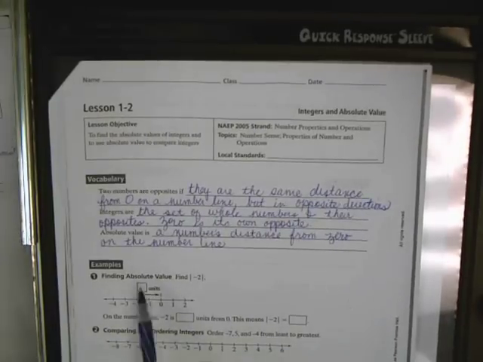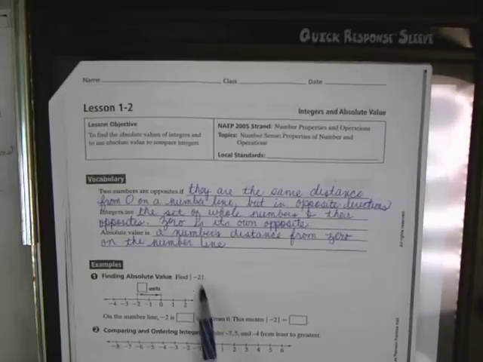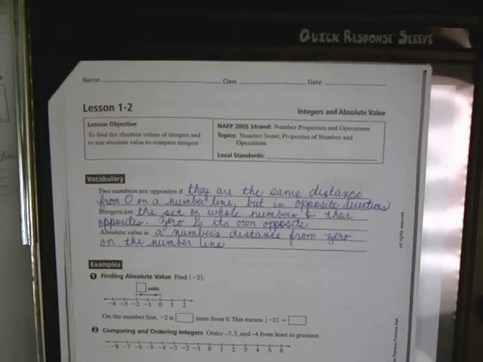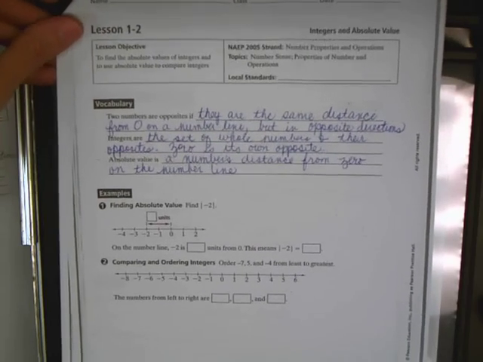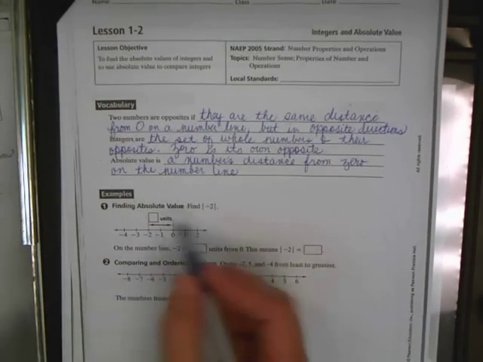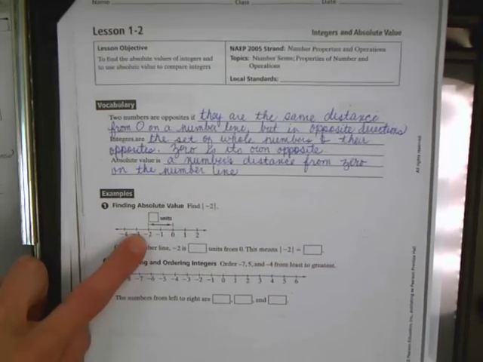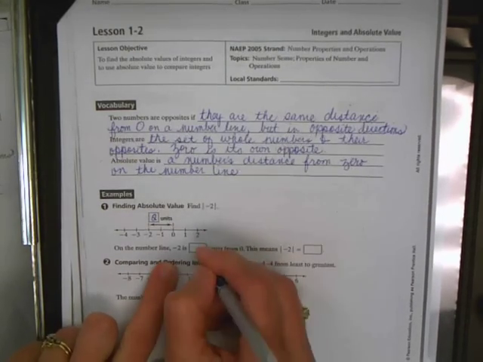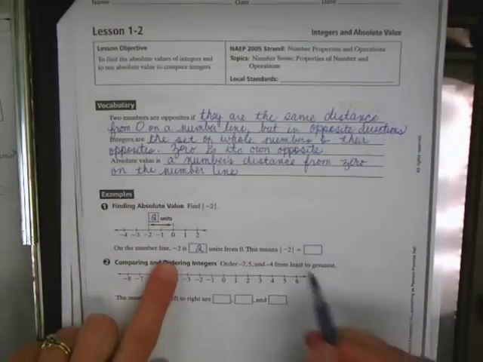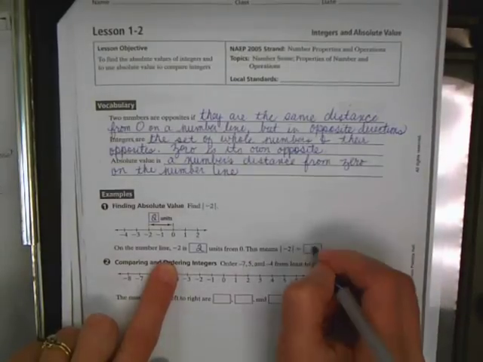Okay, looking at our examples, finding absolute value. We want to find the absolute value of -2. These two bars are the absolute value symbol, so anytime you see that, you know that you are using absolute value there. Okay, so the absolute value of -2, if you find -2 on the number line, we see that it is 2 units away from 0. On the number line, -2 is 2 units away from 0. This means that the absolute value of -2 is 2.